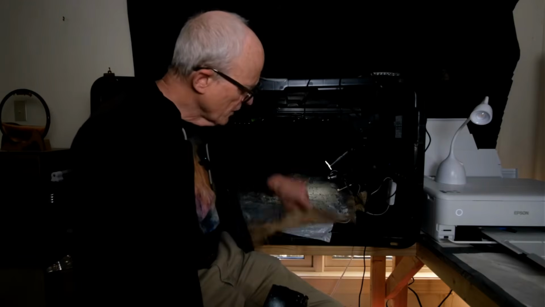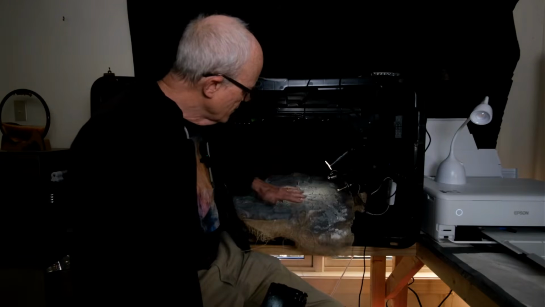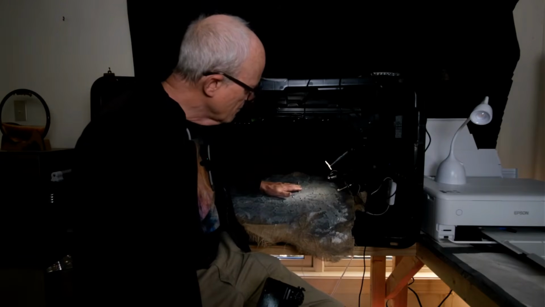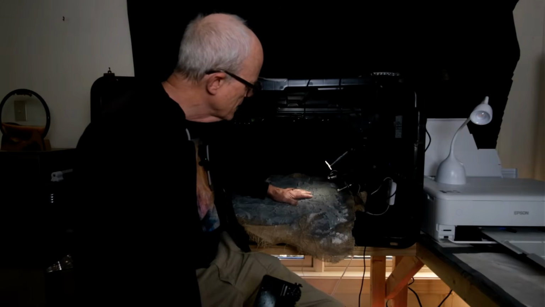Hi, David Day here. A few weeks ago, I made a video that talked about how I made a texturized surface that I could use to create texture photographs to incorporate into my ICM images. And that surface is nothing more than a burlap bag that has a fair amount of spackling compound on top of it that was then spray painted gray.